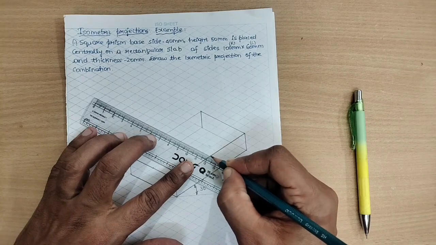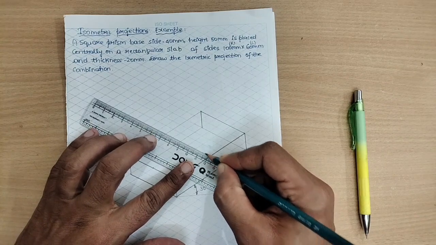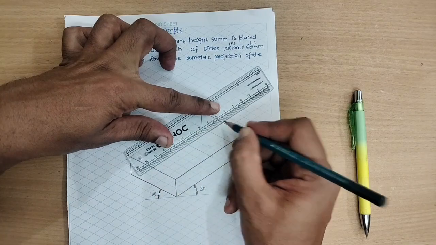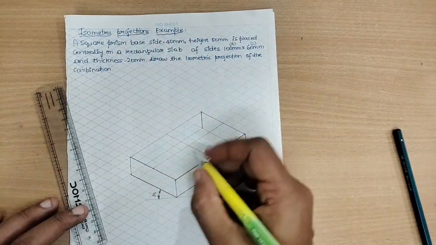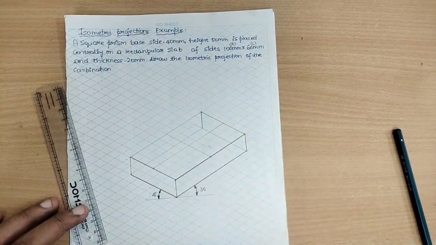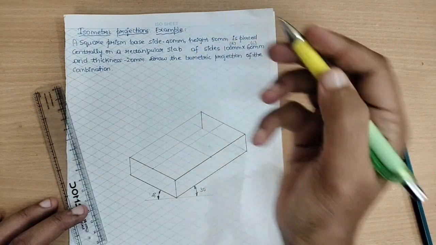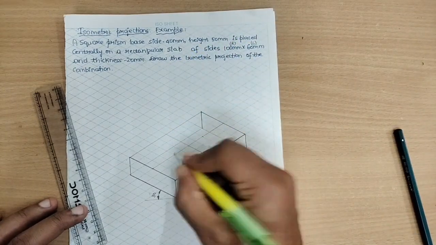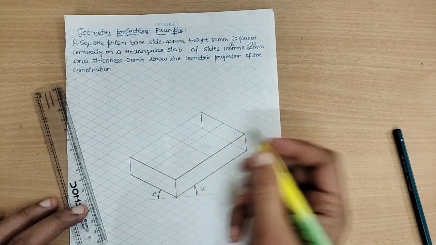From the midpoint, draw a line towards the opposite midpoint. Similarly, a midpoint towards the opposite midpoint. Both lines will intersect at a common point, and this is the center. What is the dimension of the square? It's 40 mm. From the center, mark 20 mm, mark 20 mm. So together it is 40 mm now.